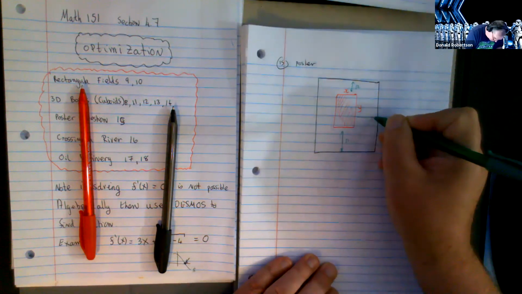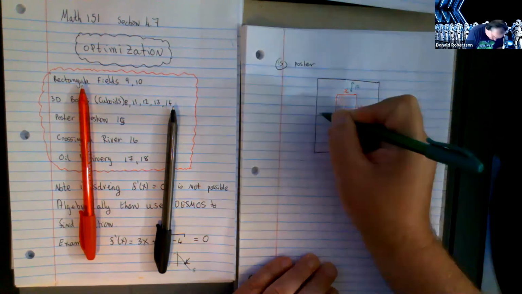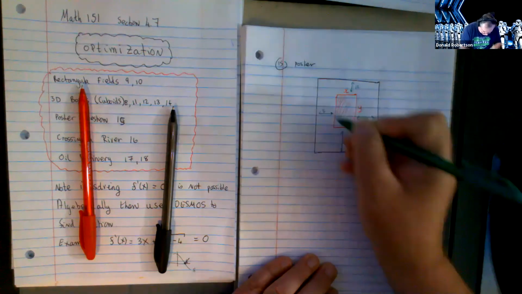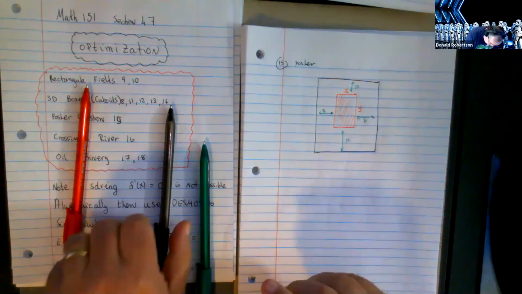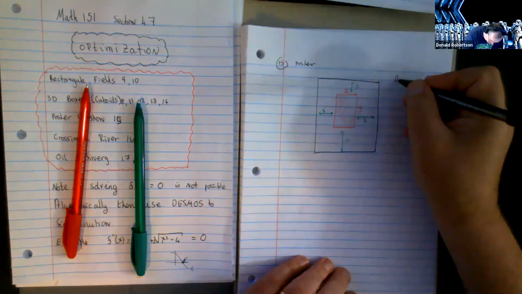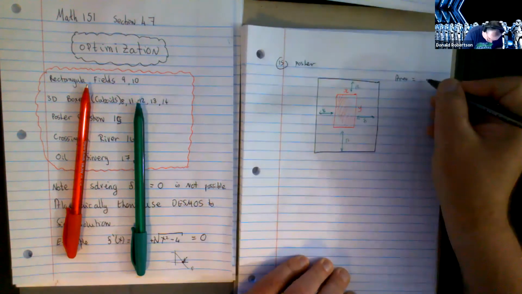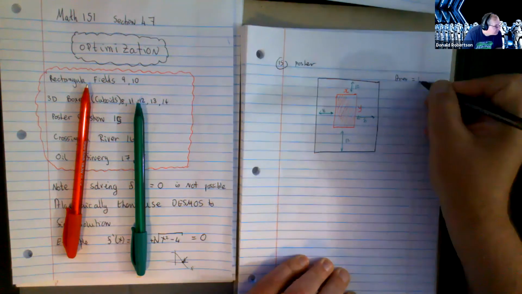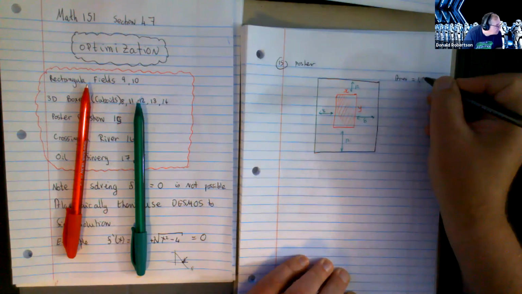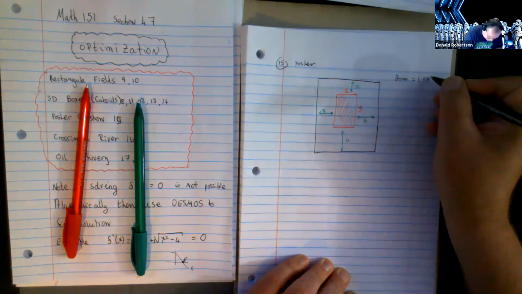And 8 centimeters this way. And we're told one more thing. The area of this picture is 1,536 square centimeters.